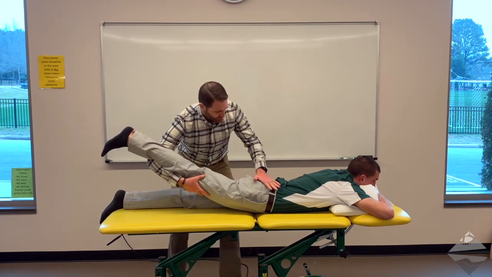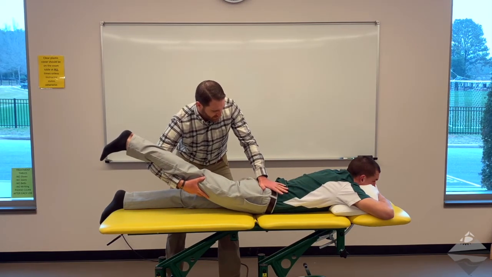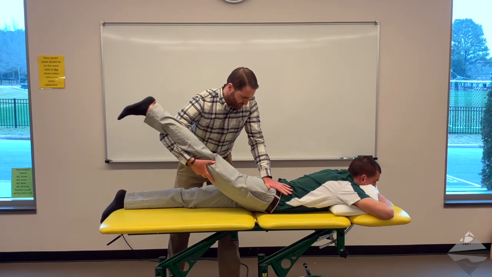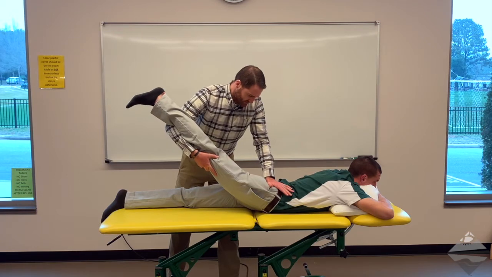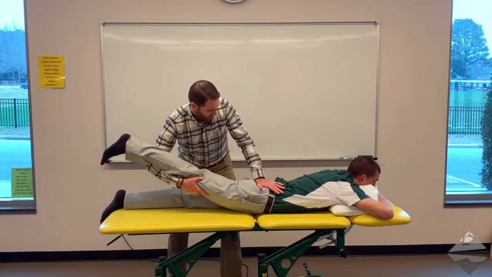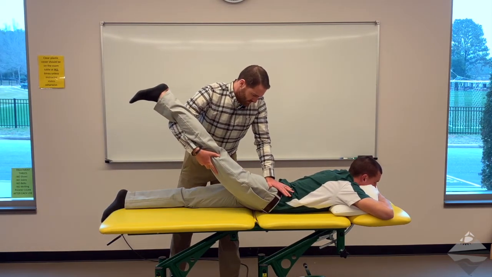And then at this point, we're going to find the PSIS, and as we come into extension, we're going to facilitate an anterior rotation of the innominate on this side, in this case, the right side.